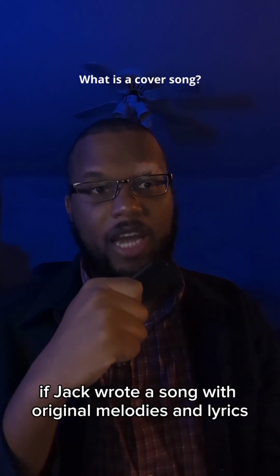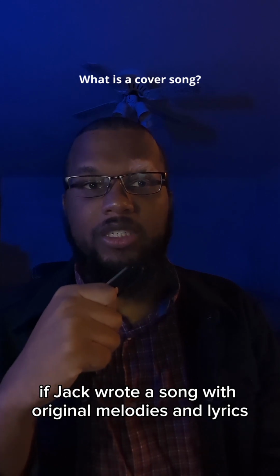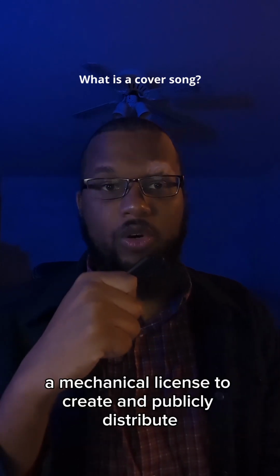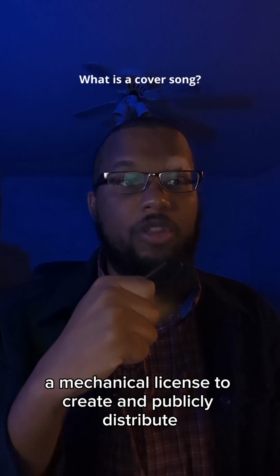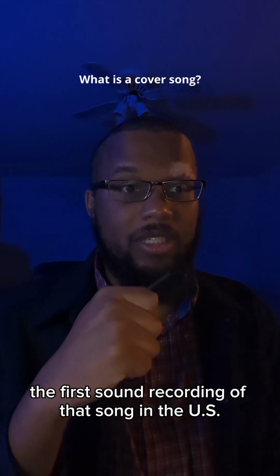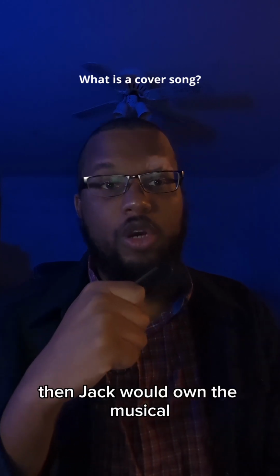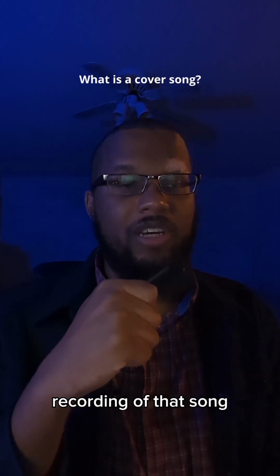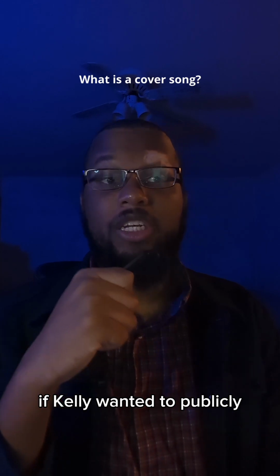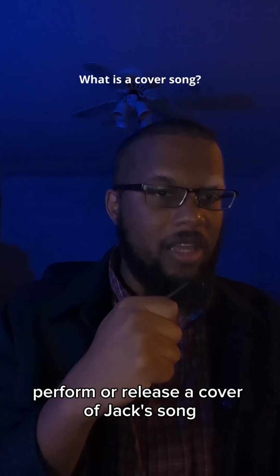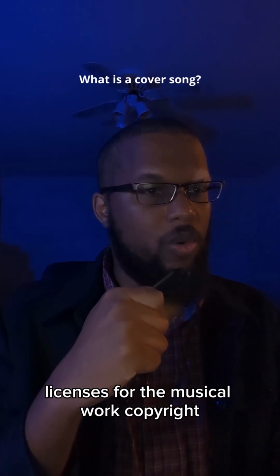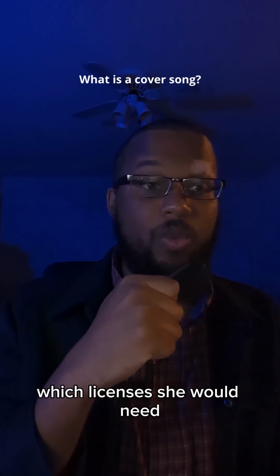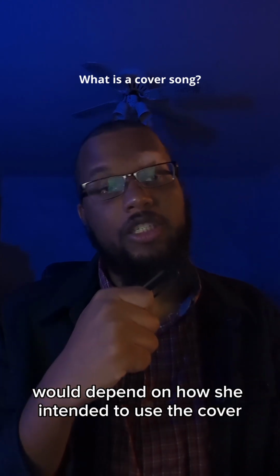For example, if Jack wrote a song with original melodies and lyrics and then granted Jill a mechanical license to create and publicly distribute the first sound recording of that song in the US, then Jack would own the musical work copyright to that song, and Jill would own the sound recording copyright to her sound recording of that song. If Kelly wanted to publicly perform or release a cover of Jack's song, then she would need appropriate licenses for the musical work copyright. Which licenses she would need would depend on how she intended to use the cover.